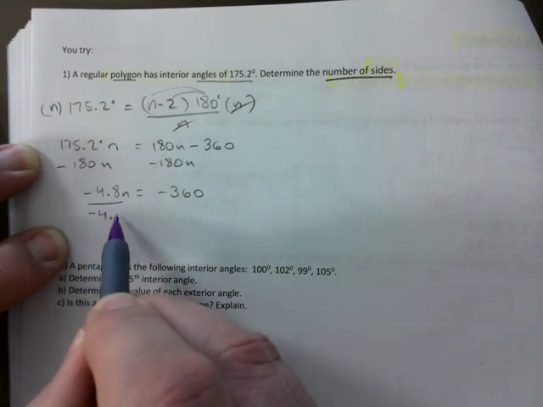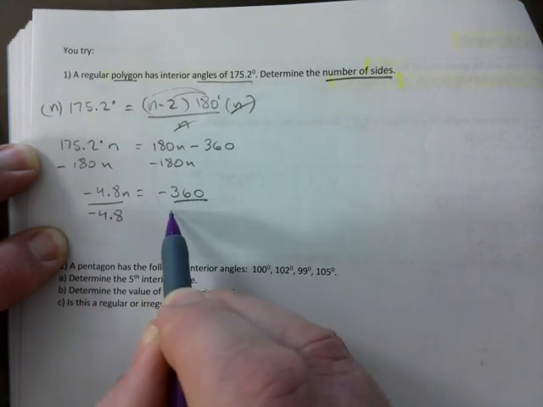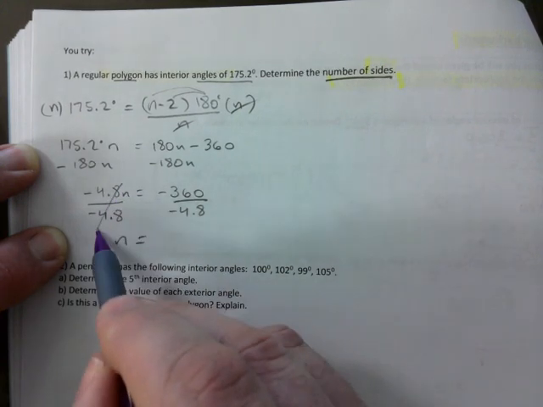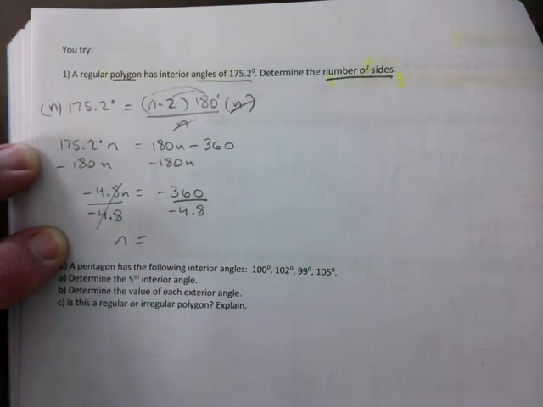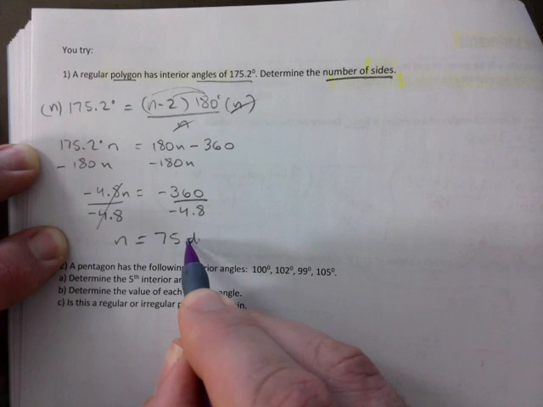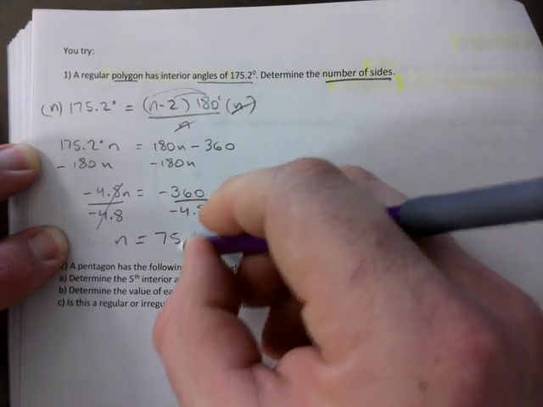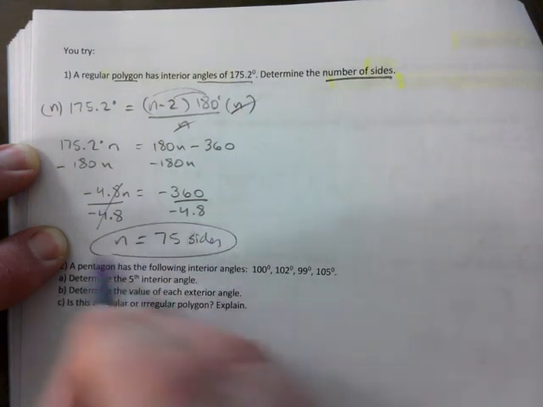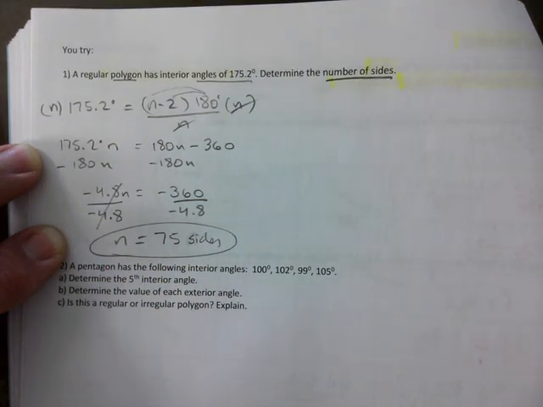You divide both sides by negative 4.8. This gets canceled out. That's 75 sides. There we go. So that's one method.